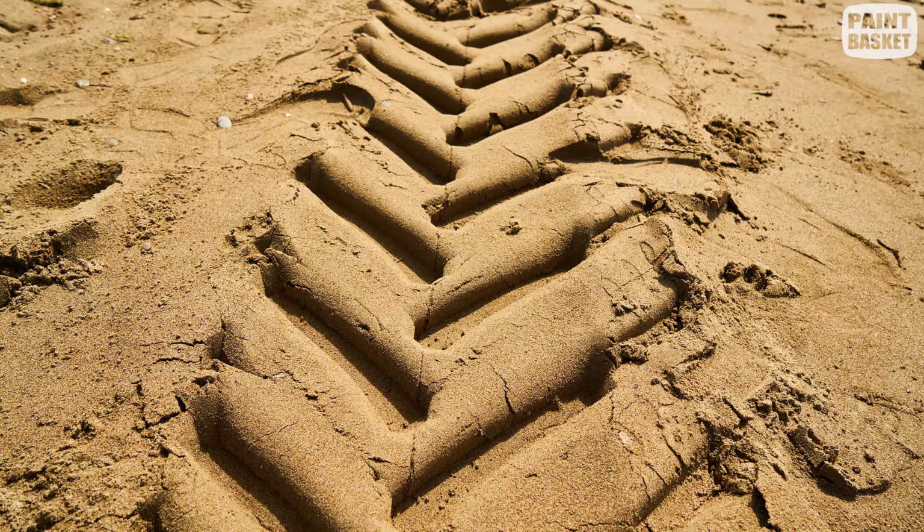These tracks in the road are a result of movement, so also convey a sense of motion, even though the motion has already happened.